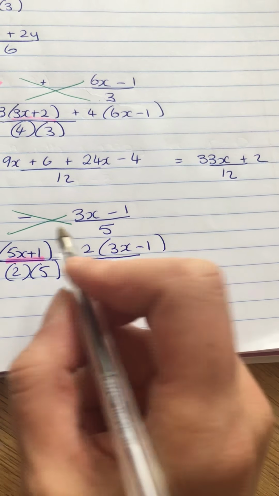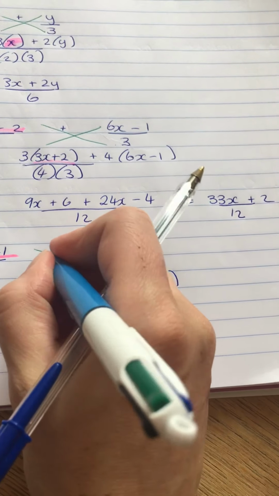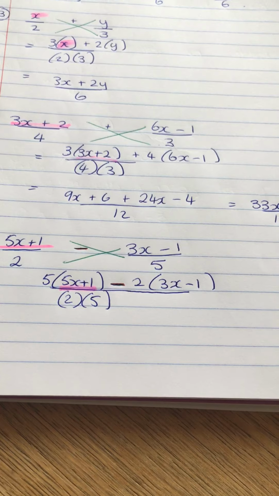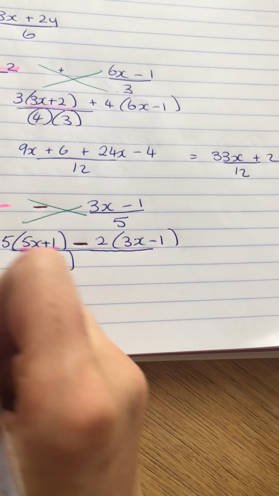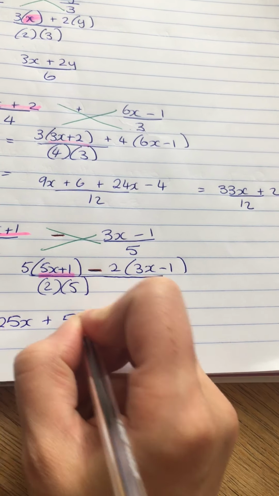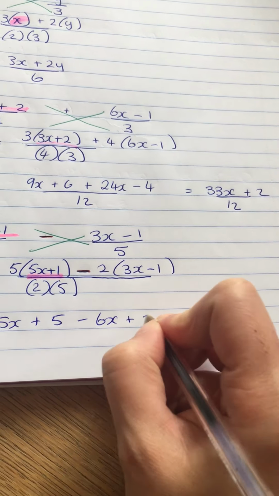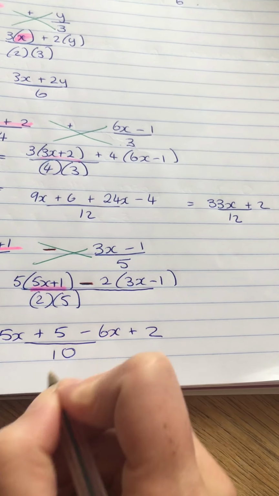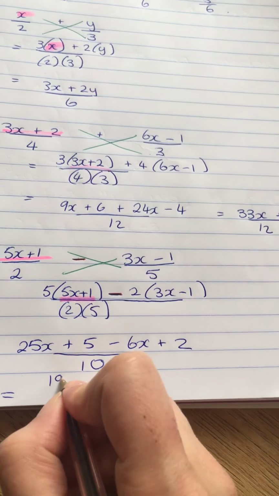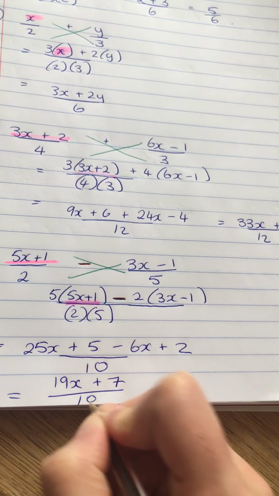Why is there a minus here? Because there's a minus up here. Remember, subtracting, so that minus goes between the terms. Then we can multiply at the top: 5 by 5x is 25x, 5 by 1 is 5, 2 by 3x is minus 6x, minus 2 by minus 1 is plus 2, over 10. 25x minus 6x is 19x, and 5 plus 2 is 7, over 10.